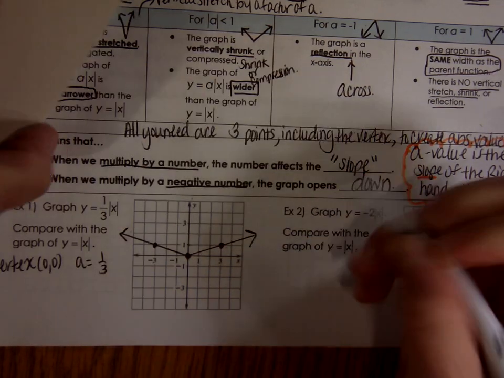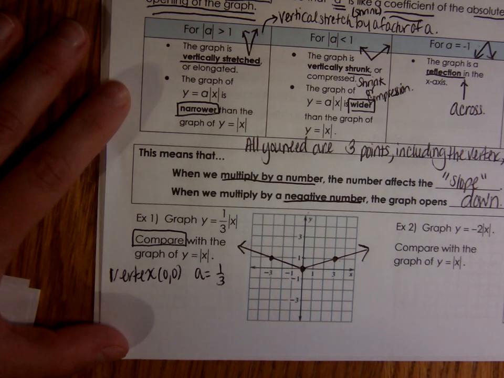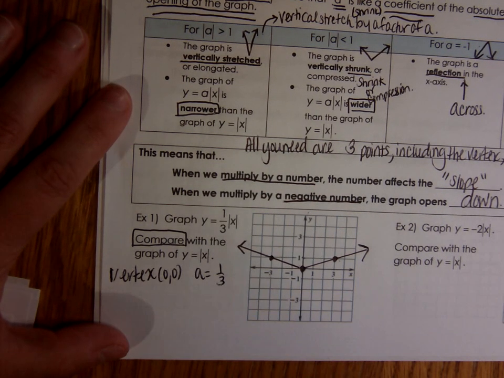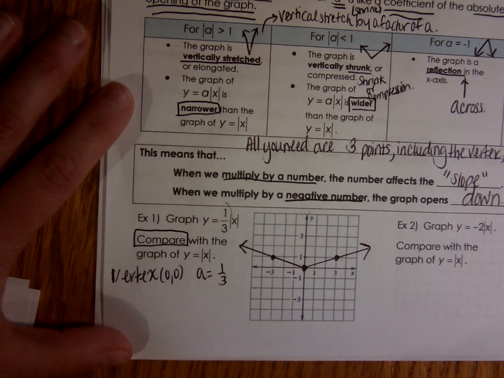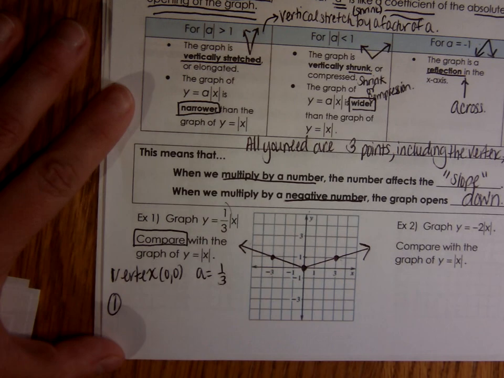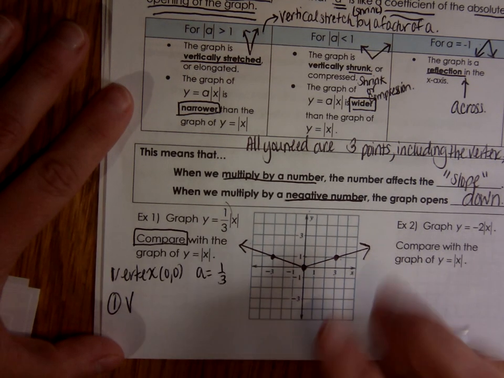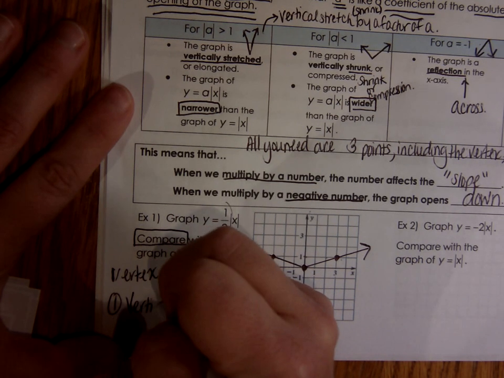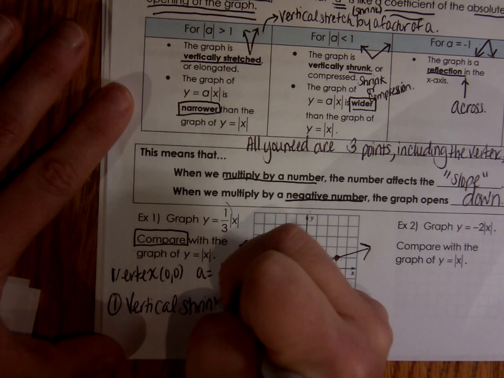And now what I'm going to do is a thing called compare. Whenever you see compare, that means that we're going to be talking about what we notice and how it compares to the parent function. In this case, my a value is simply 1/3. And so the language that we are going to use is that we have one transformation, in which this was a vertical shrink because my A value is 1/3.